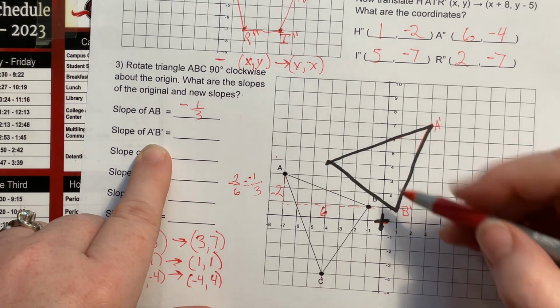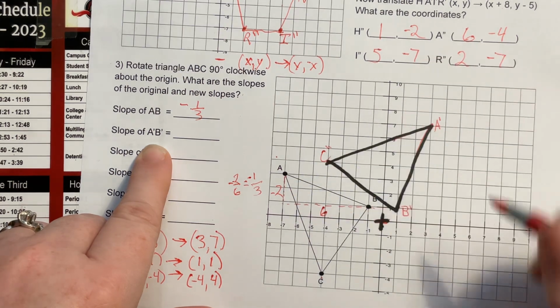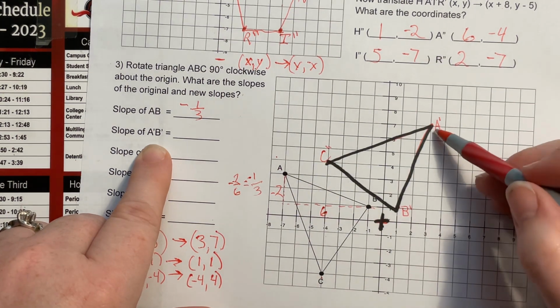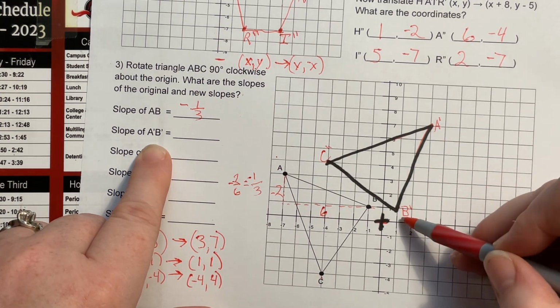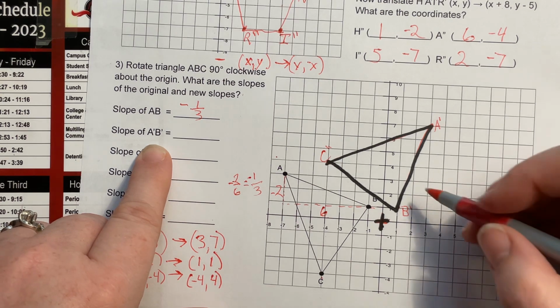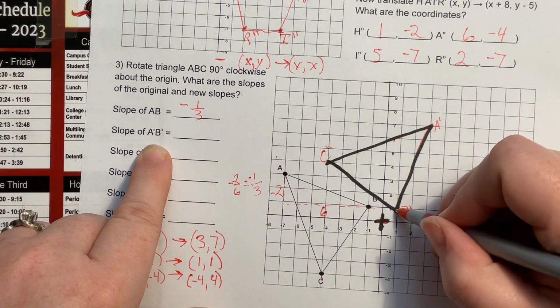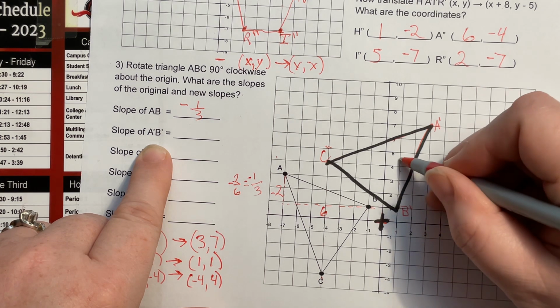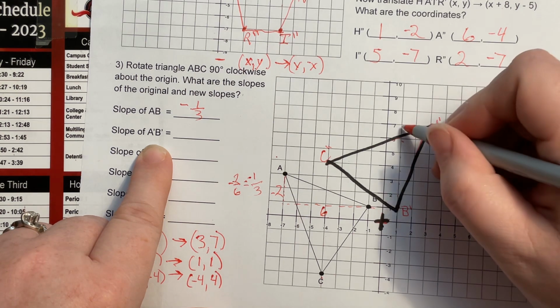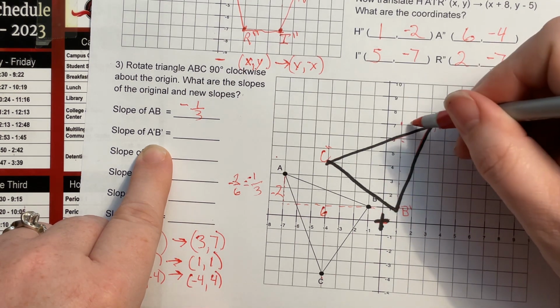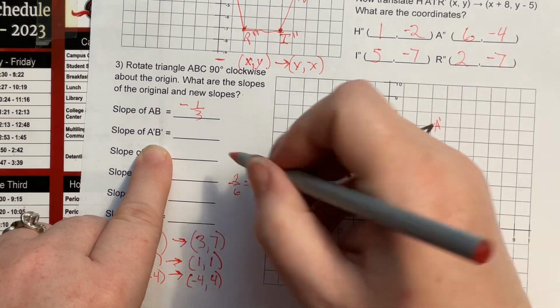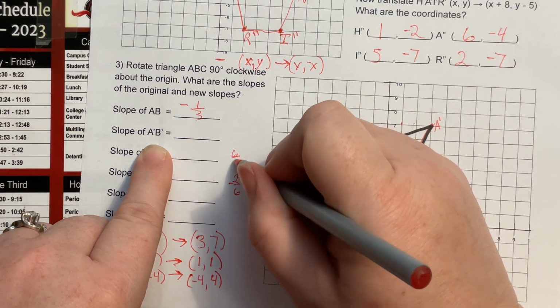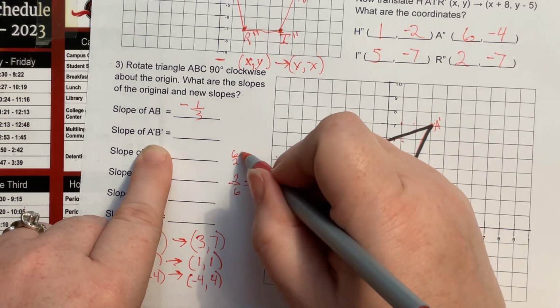Okay, now let's look at our new AB. AB is right here. Oh, I can't see my C. There we go. So AB is this line. So let's see what I've got here. What is my slope? So I'm going to count. Let's see. Rise over run. Okay, here we go. 1, 2, 3, 4, 5, 6 up and 2 over. 6 up and 2 over.